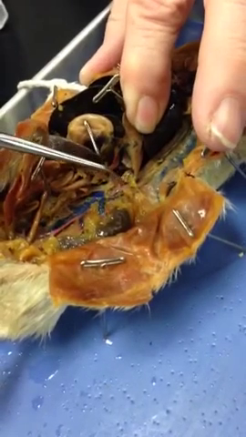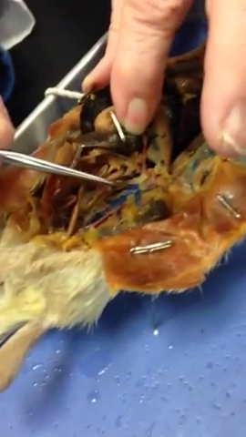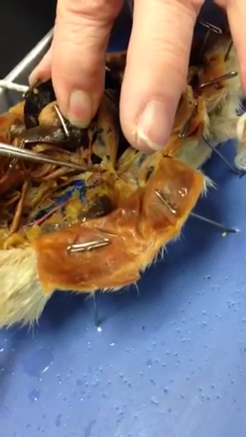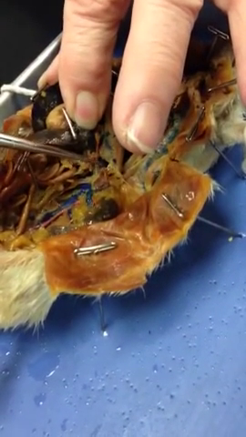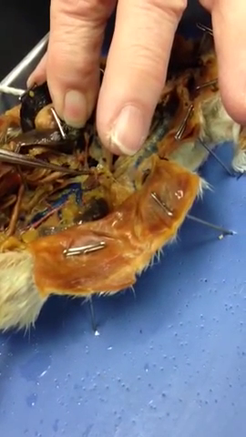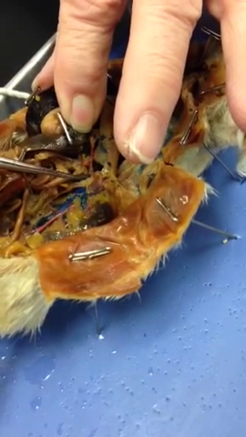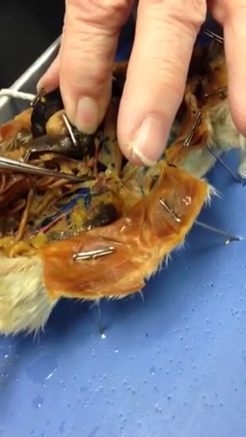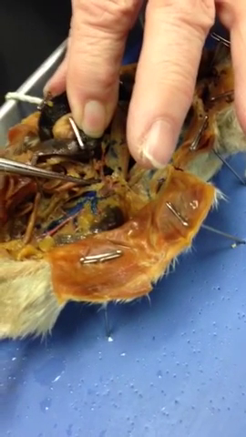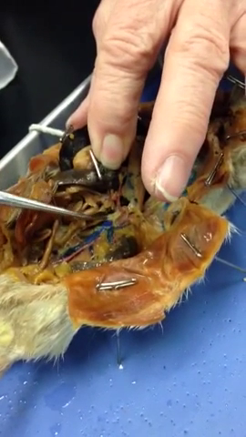Okay. First branch off, once we get past the diaphragm and into the abdominal aorta, the first branch is going to be the celiac trunk. Okay. And it then forms the gastric to the stomach, hepatic to the liver, and splenic to the spleen.